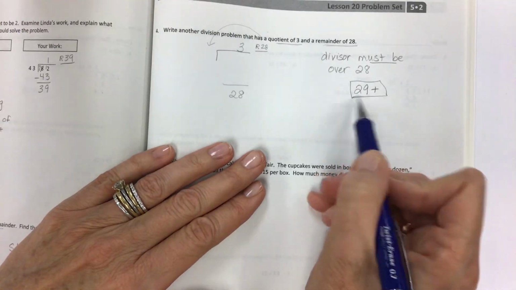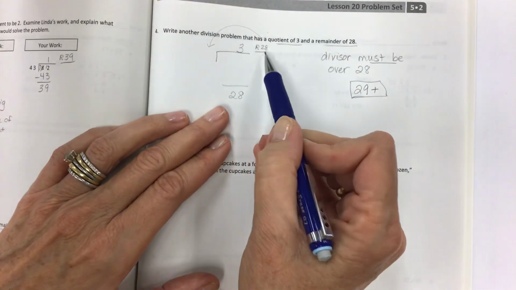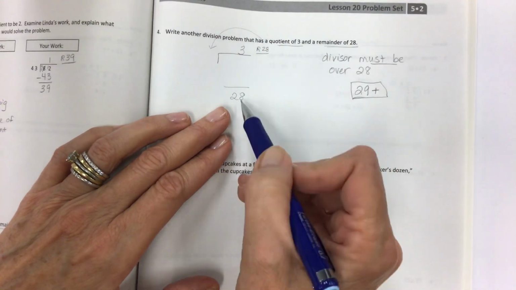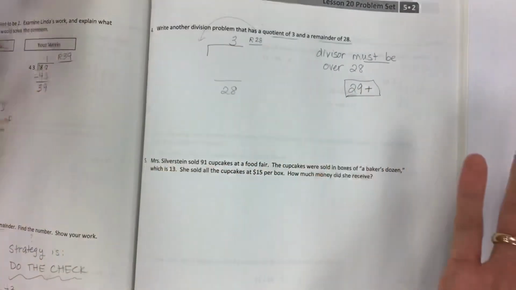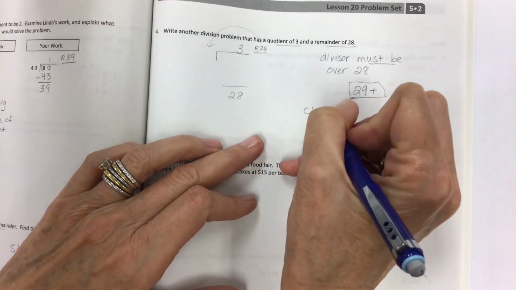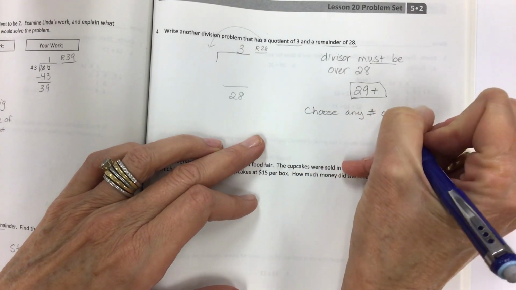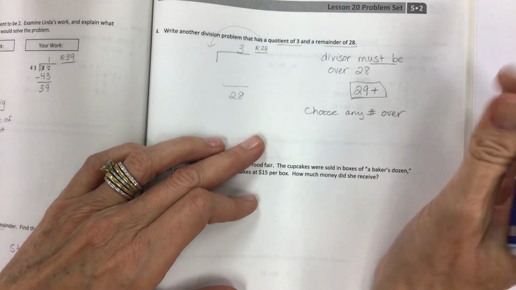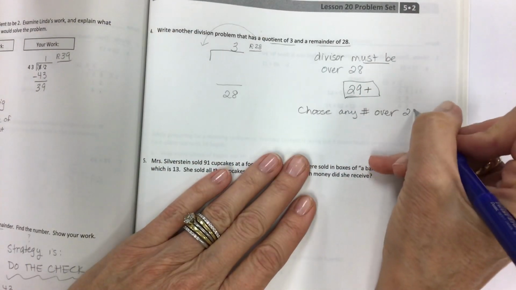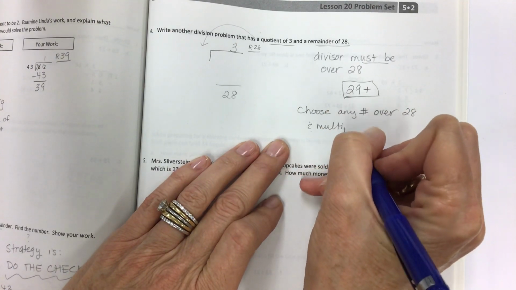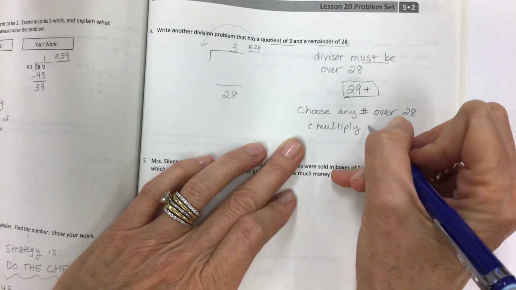Now, once you figure this out, so the key here is look at the size of the remainder. Once you figure out this important fact, then you can just choose any number you want, choose any number over 28, and multiply by 3, because that's your given quotient.